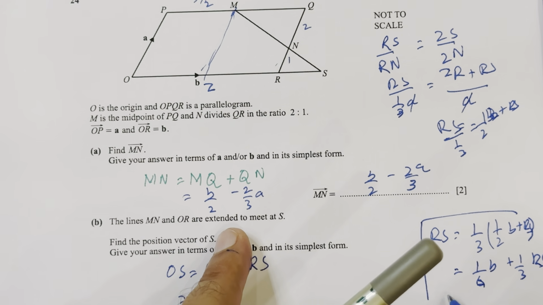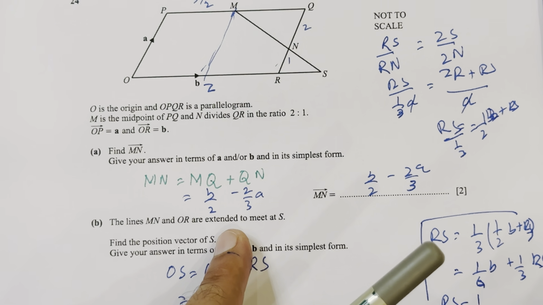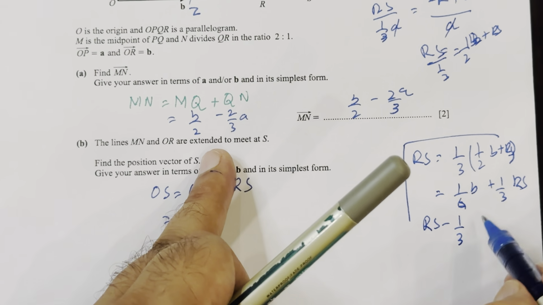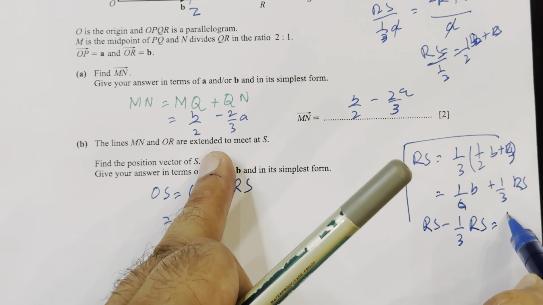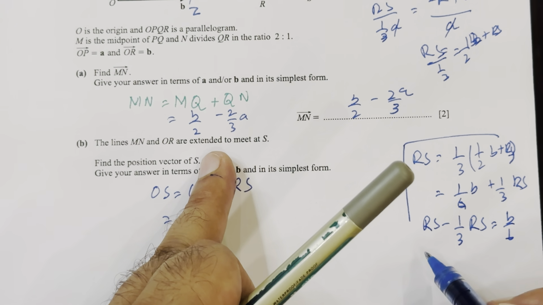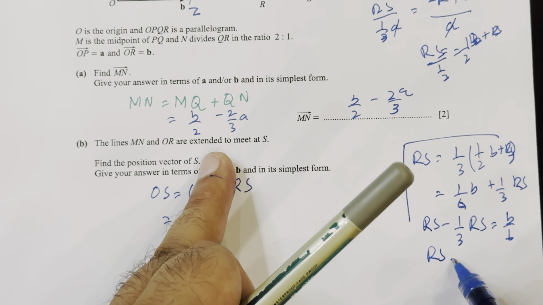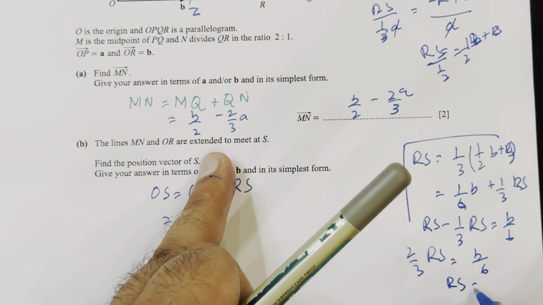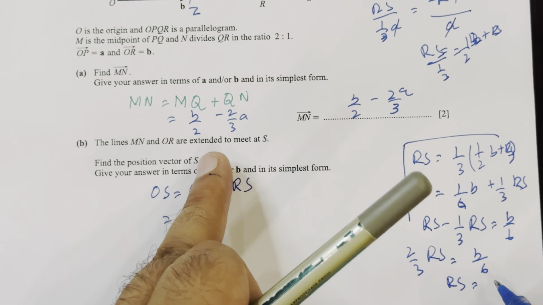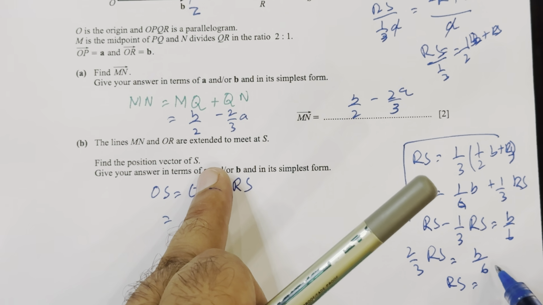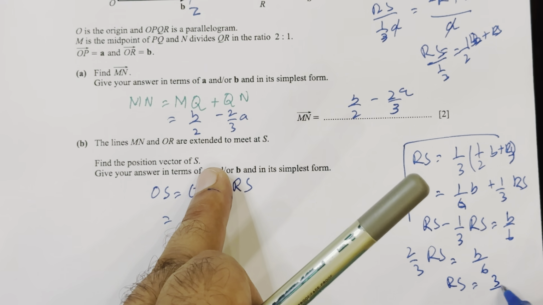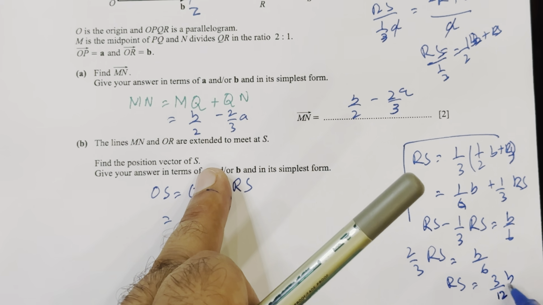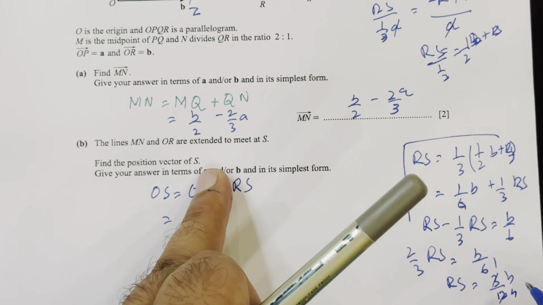Then 1 by 3 RS is subtracted from RS, that is equal to B by 6, and you get the value of RS. 2 by 3 RS is equal to B by 6, and the RS value would be 3 by 12 B or 1 by 4 B.